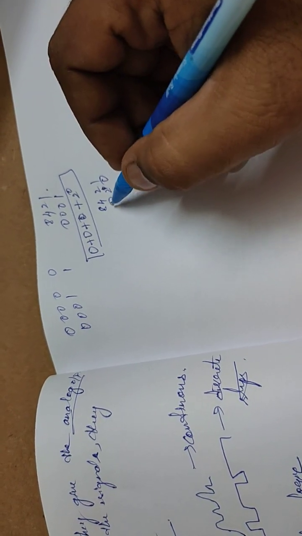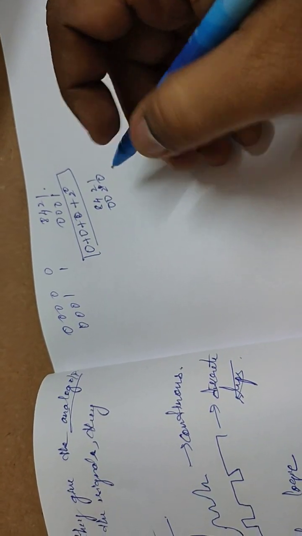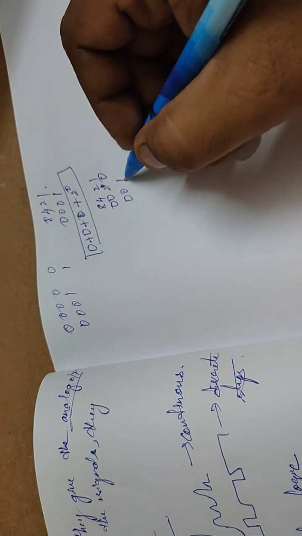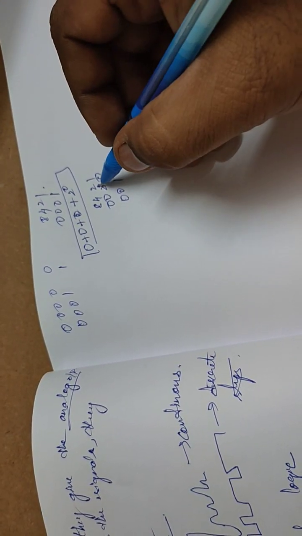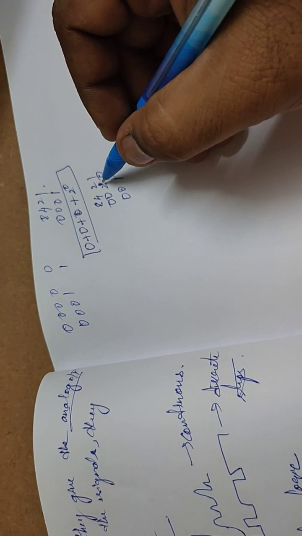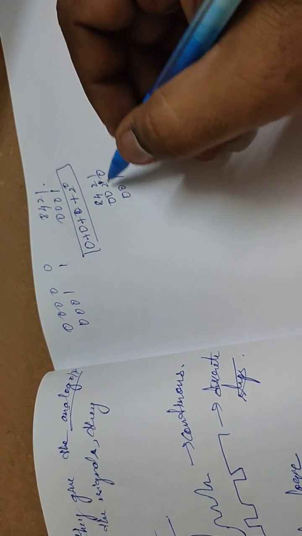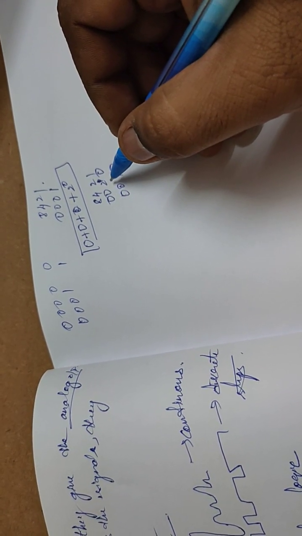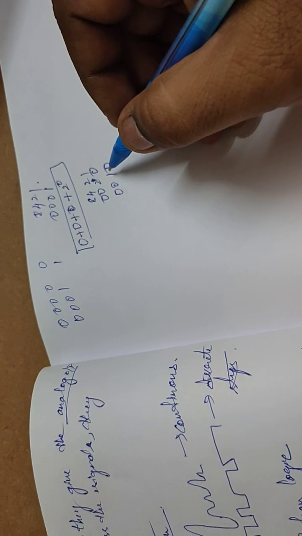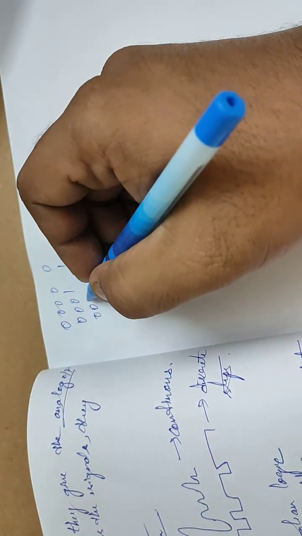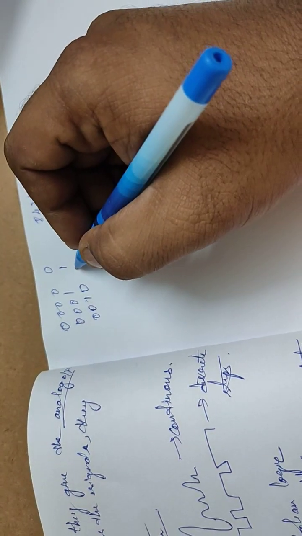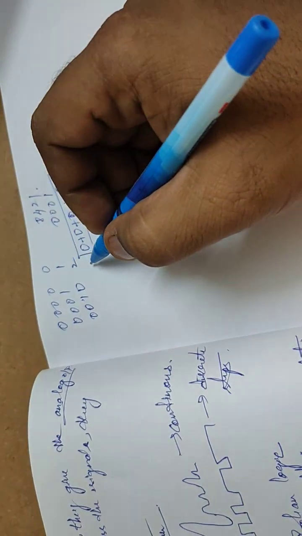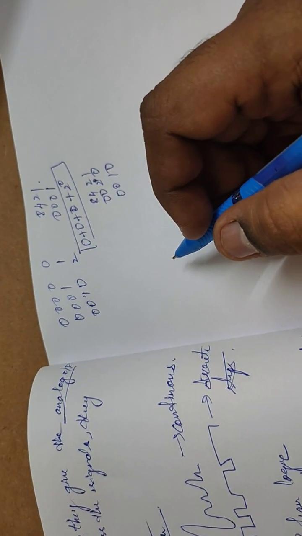It is 0, 0, 1, 0. That's a high. If a weight is present, that's a high. If it doesn't exist, it is 0, low. So 0, 0, 1, 0 is 2. Likewise, you can go up to as many bits as we need.